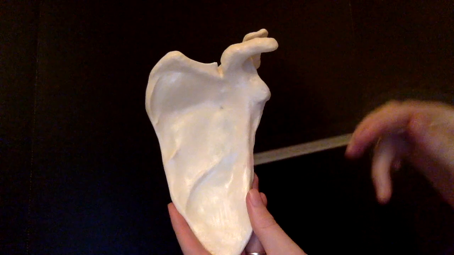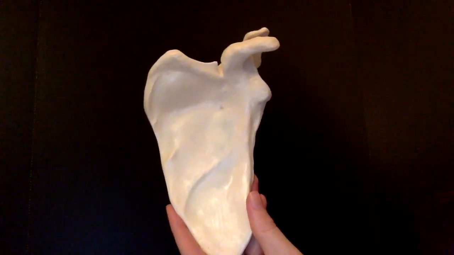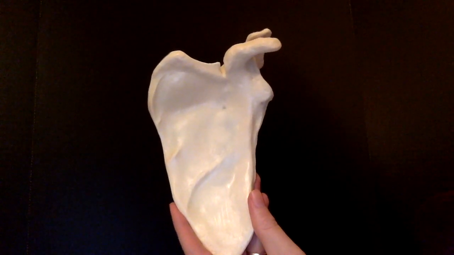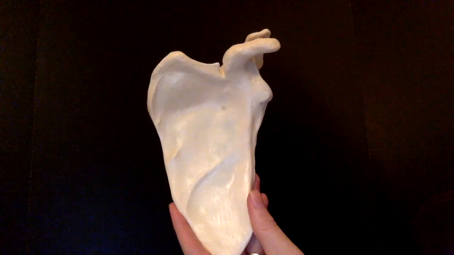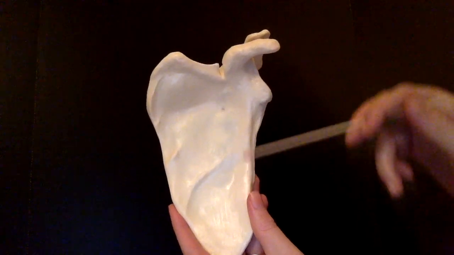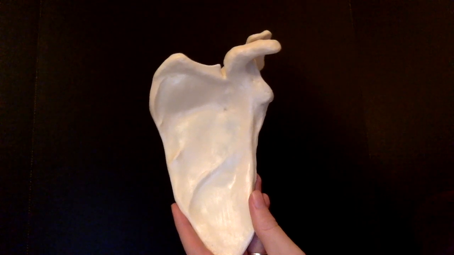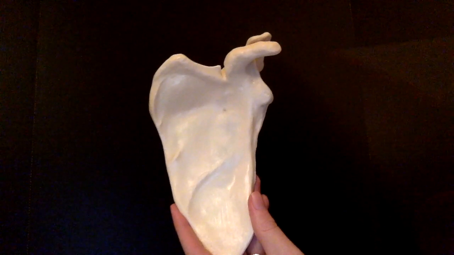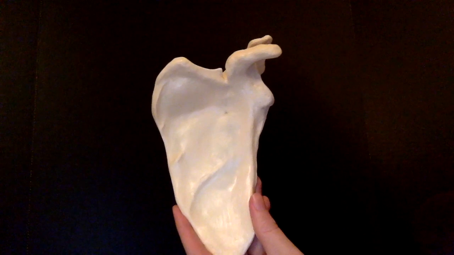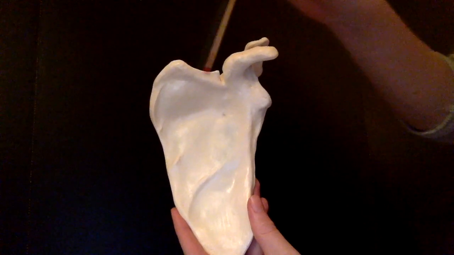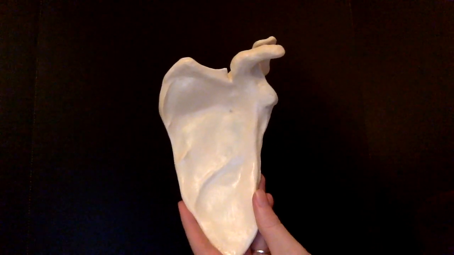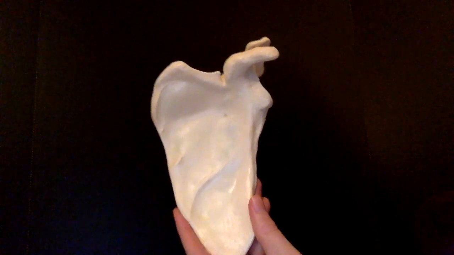The lateral border is on the lateral side. The teres minor originates at the lateral border of the scapula. The lateral border is also the origin of triceps brachii. The superior border runs along the top of the scapula. These borders are easily remembered because all of their locations are indicated in their names.